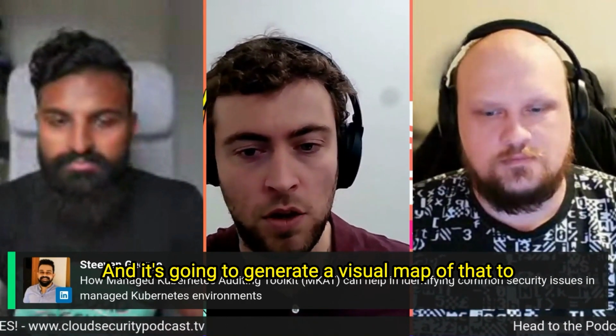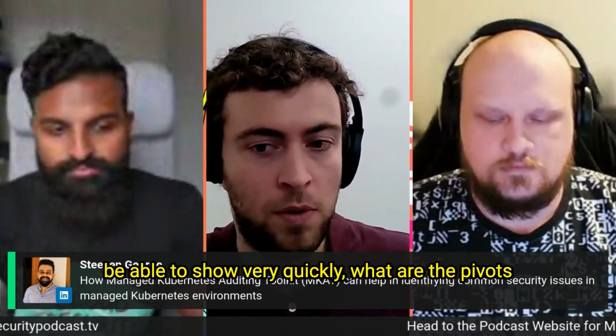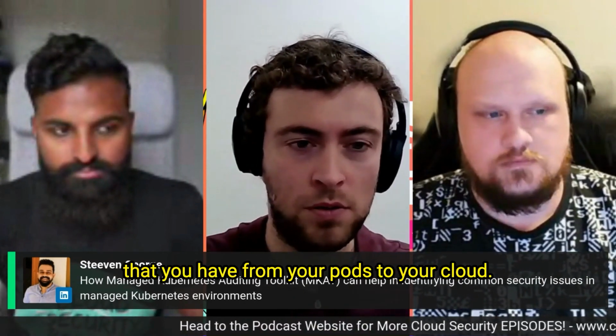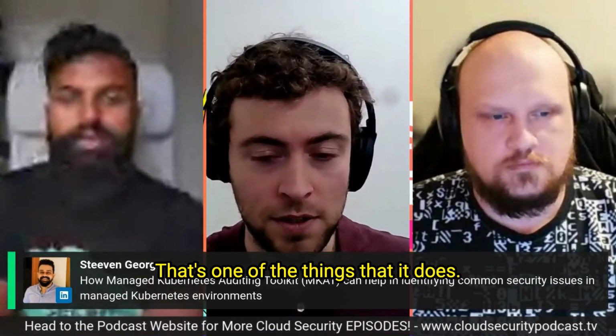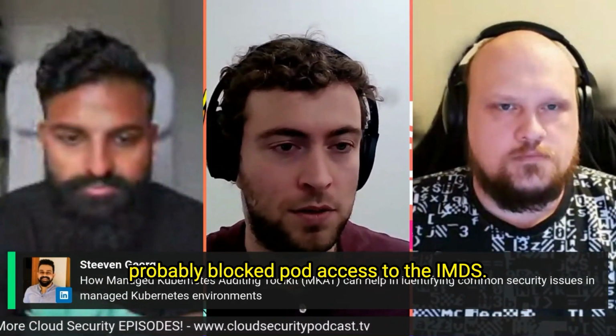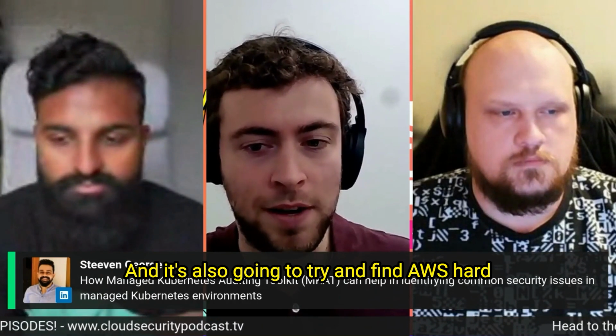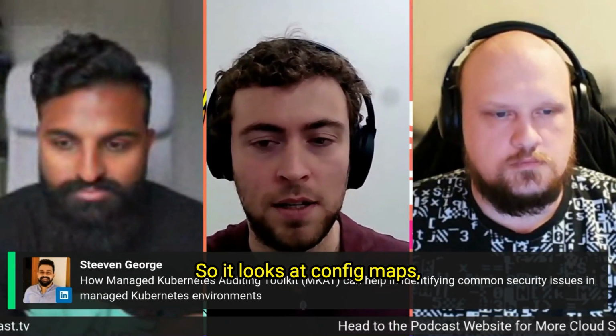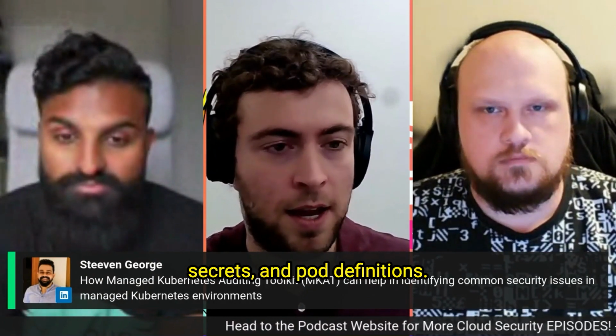And it's going to generate a visual map of that to be able to show very quickly what are the kind of cloud pivots that you have from your pods to your cloud. That's one of the things that it does. Yep. And it does also 2 other things to test if you properly blocked pod access to the IMDS. And it's also going to try and find AWS hard-coded secrets in your Kubernetes clusters. So it looks at config maps, secrets, and pod definitions. So yeah, that's the goal.